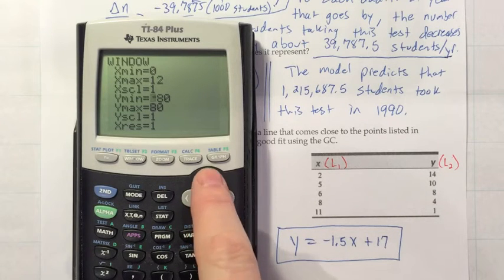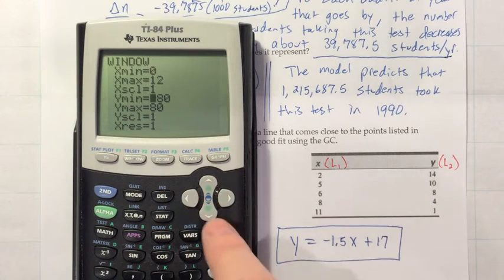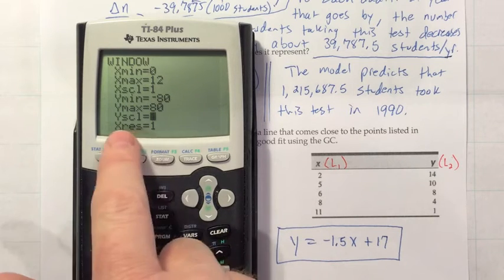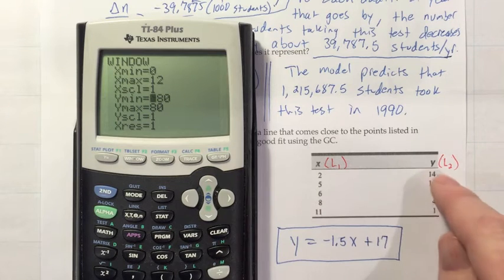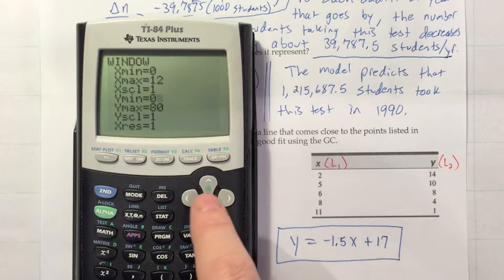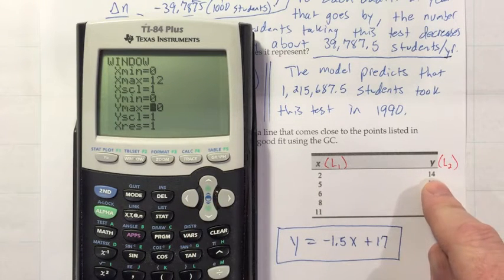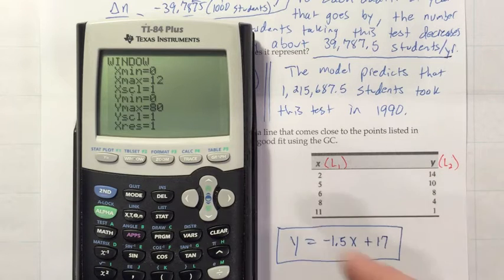And then for the y values, same idea. If you're going from 1 to 14, I think counting in ones would be reasonable, so I'll set that as the scale. And because 1 is closer to 0 than 14, I'll start at 0. And then I'll just pick something a little bigger than the 14, but in an increment of my scale, so 14, 15, 16. I'll just go with 15. And there's my window. So I could hit graph right now, but I don't know if I'd see anything because we haven't entered the equation and we haven't made sure the plot is turned on.